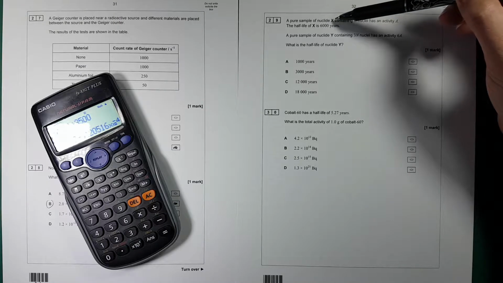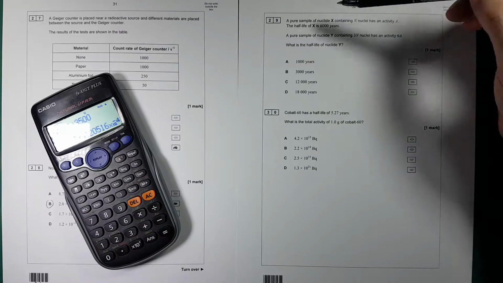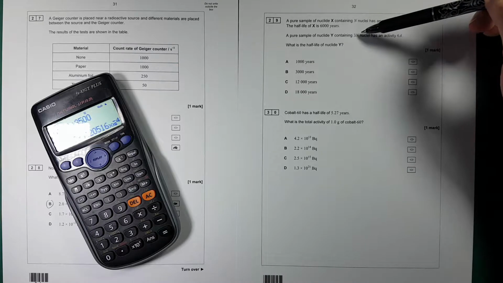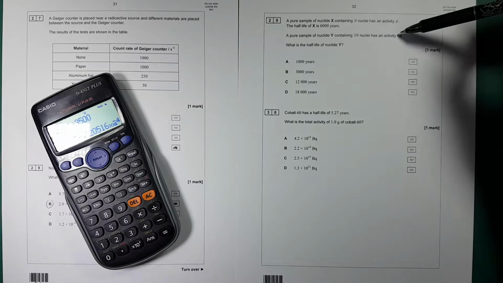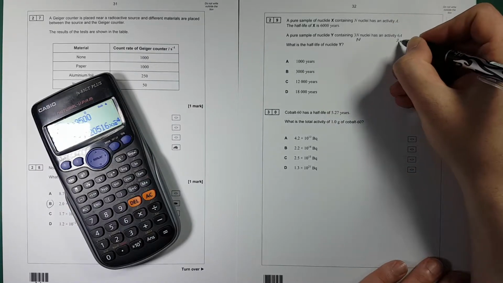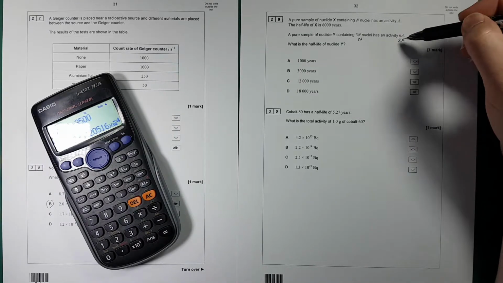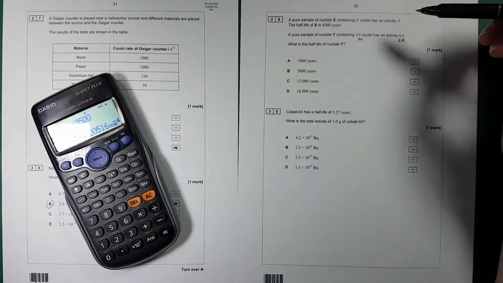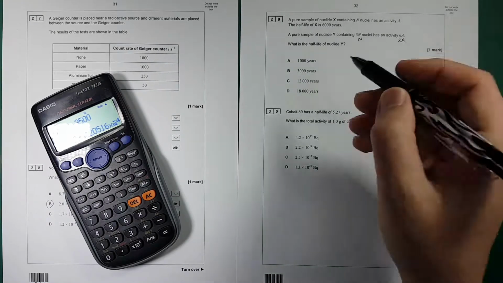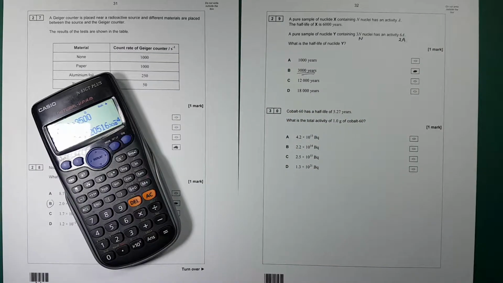A pure sample of nuclide X has N nuclei and an activity of A. The half-life is 6,000 years. A pure sample of nuclide Y has 3 times as many nuclei and 6 times the activity. So if it had the same number of nuclei, the activity would be 2A, because we just take a third of this sample and we get 2A. So what's the half-life of the nuclide? If we double the activity, we halve the half-life. Simple as that. So it's that one there.